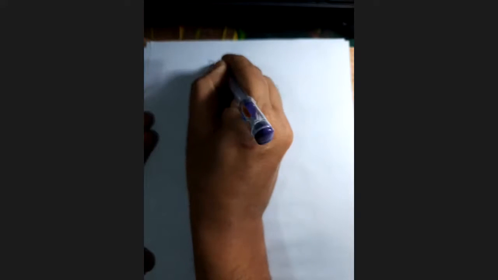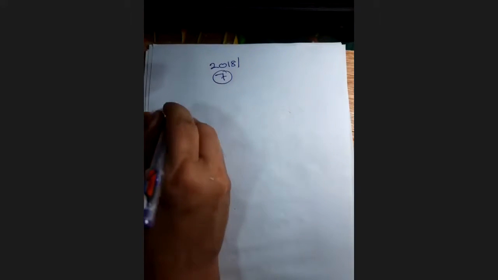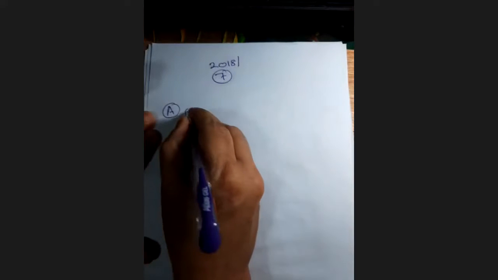Today we are going to discuss 2018 essay question number 7. Essay question number 7. If you take the A part, a tall cuboidal block of wood of mass 800 gram was placed on a horizontal table. Roman number 1A. Calculate the weight of this block of wood.